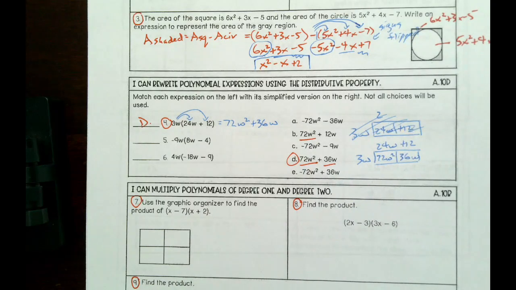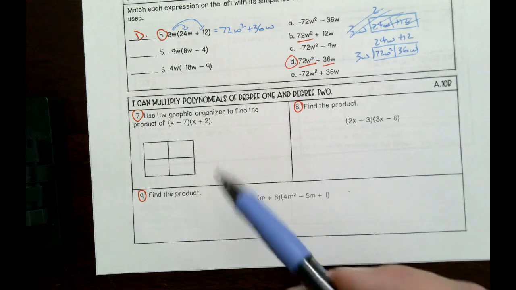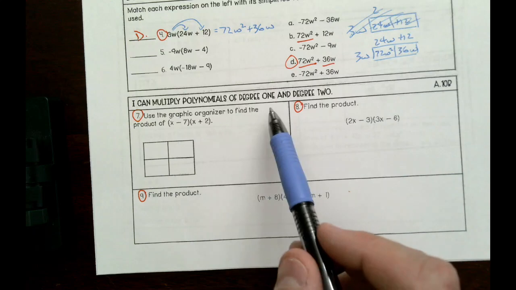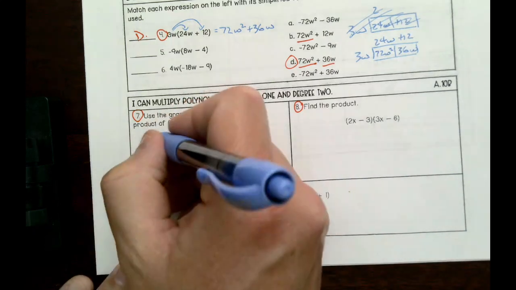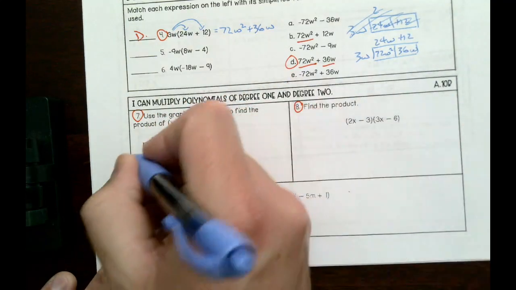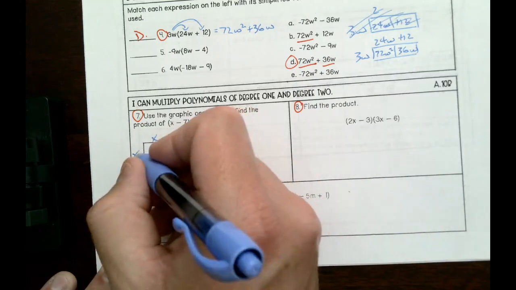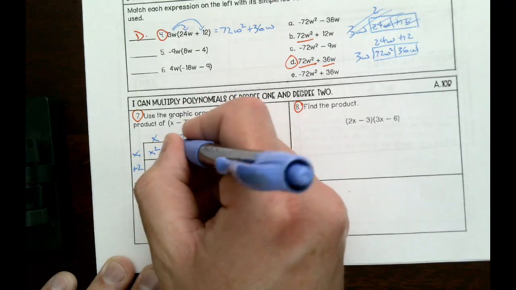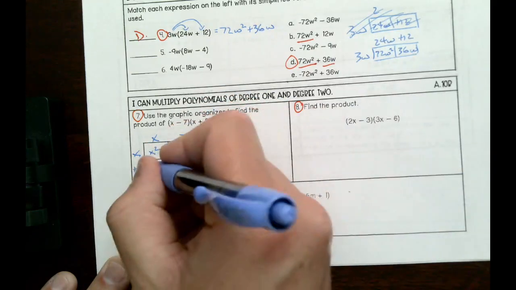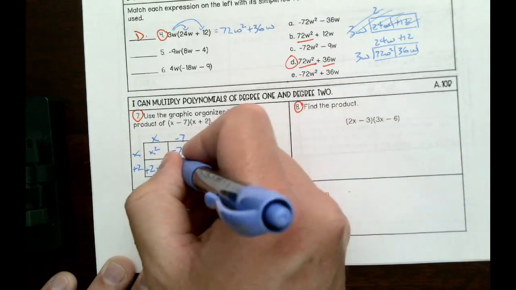I'm going to look down below, and I'm going to do all three of these problems. So it says, I can multiply polynomials of degree 1 and degree 2. Use the graphic organizer to find the product of x minus 7 and x plus 2. Now most of you prefer this box method, so that's x times x is x squared, and then x times a negative 7 is negative 7x, and then 2 times x is 2x, you can put a plus here if you want to, and then 2 times negative 7 is a negative 14.